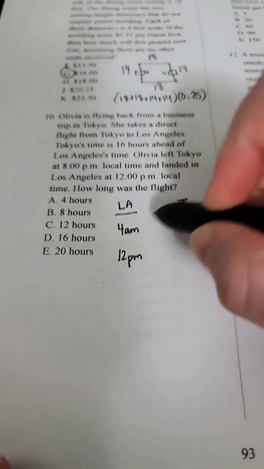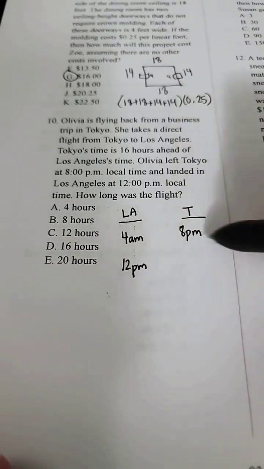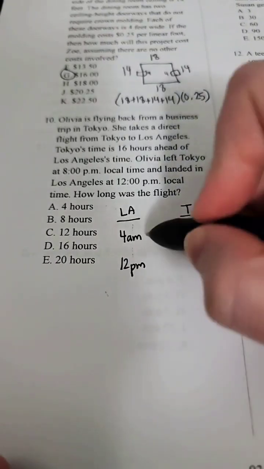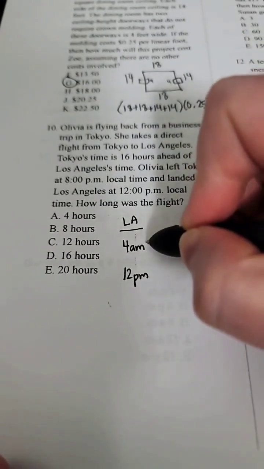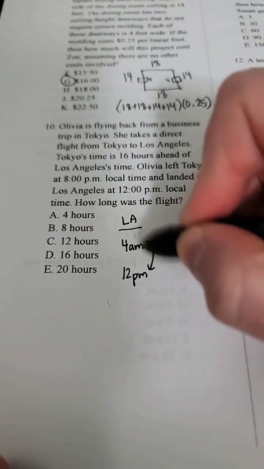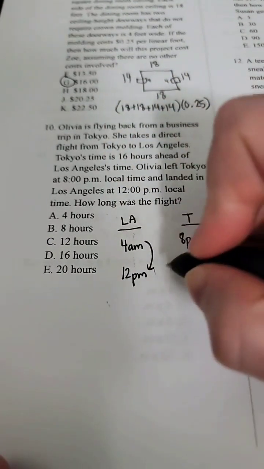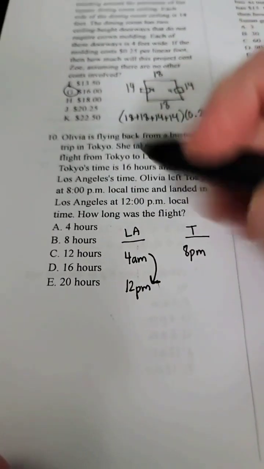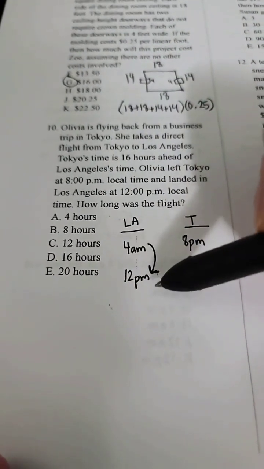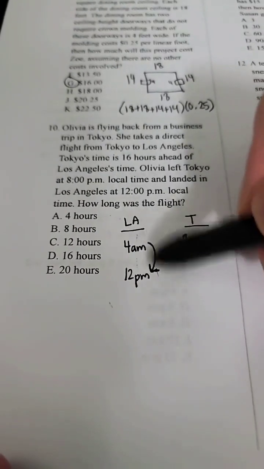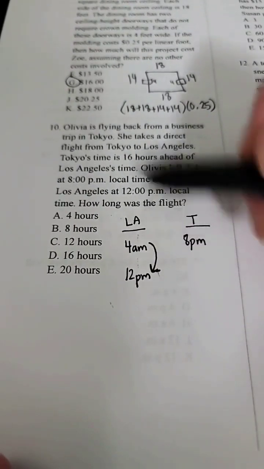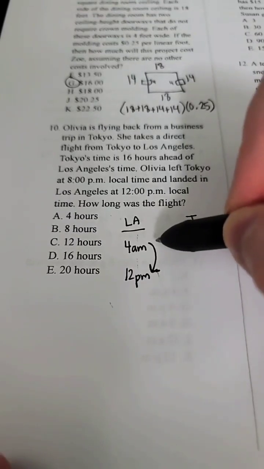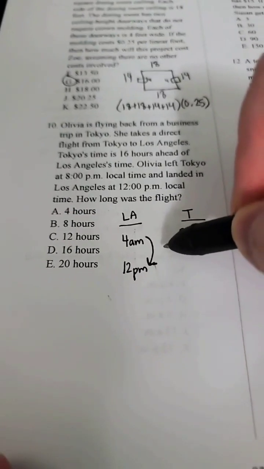So if we just want to compare, you could have done the Tokyo one also if you wanted to, but we don't need to fill that in. Because we just need the 2 times in the same time zone to compare. So we would just say, okay, from 4 a.m., because it's technically 4 a.m. in LA when she leaves, and then it's 12 p.m. in LA when she lands. How long is that? Going from 4 a.m., sorry, I can't talk, 4 a.m. to 12 p.m. So then that would be 8 hours. B.